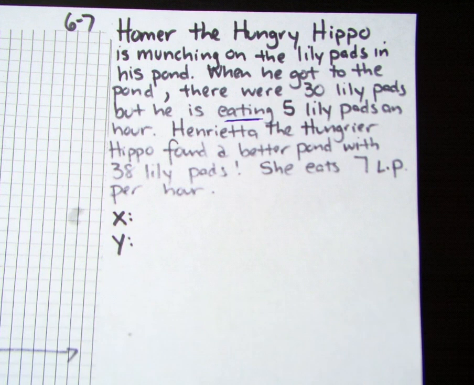Oh, really? Well, why don't we try to find out at how much time it will take for us to both have the same amount of lily pads in our pond. Oh yeah, then what do? Well, let's do it. You guys know how to do this?